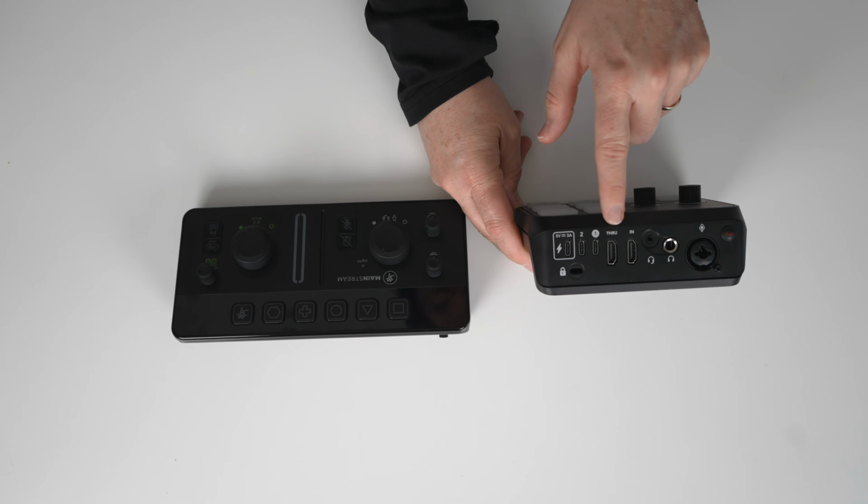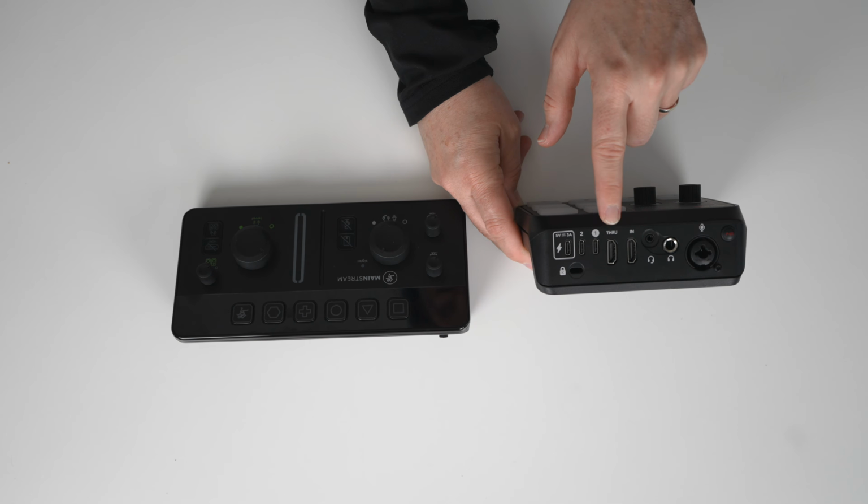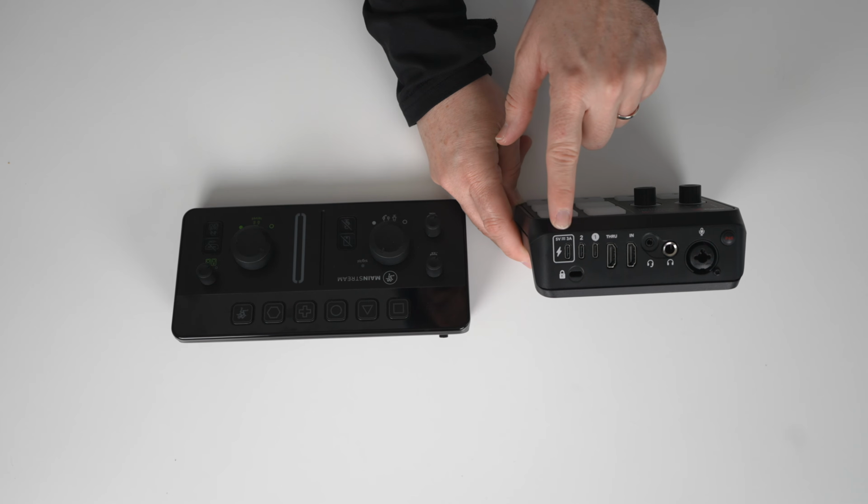Over here, you do have two HDMI ports. One is HDMI in from your camera, and then there is a through port where if you want to send your HDMI signal out to an external monitor or insert device here that accepts an HDMI input, then you can use that through device. And you'll notice on the right-hand side here, the Streamer X does have 3 USB-C ports.